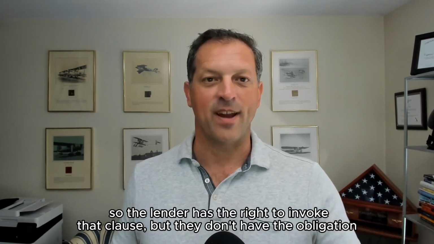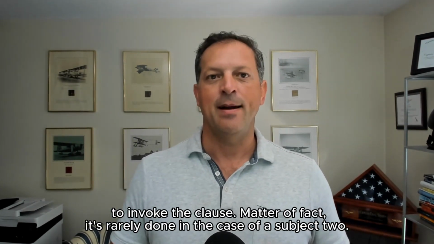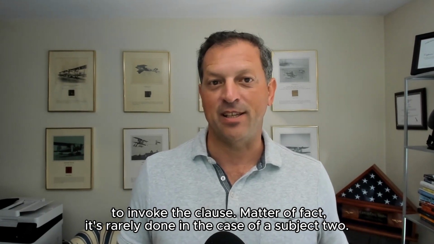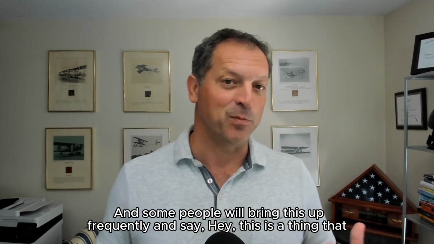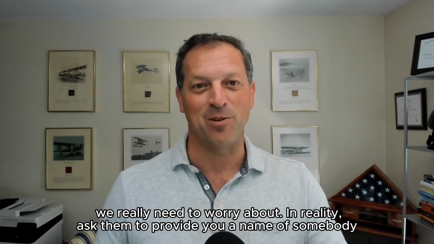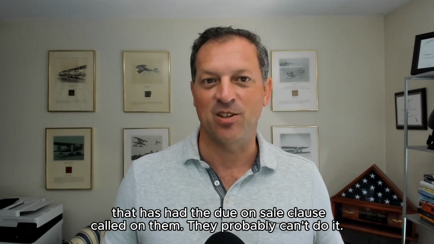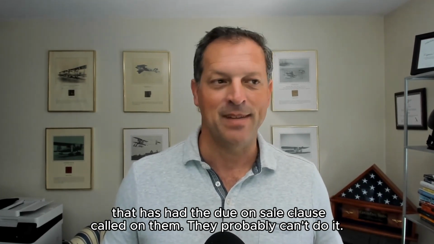So the lender has the right to invoke that clause, but they don't have the obligation to invoke the clause. Matter of fact, it's rarely done in the case of a subject to. And some people will bring this up frequently and say, hey, this is a thing that we really need to worry about. In reality, ask them to provide you a name of somebody that has had the due on sale clause called on them. They probably can't do it.